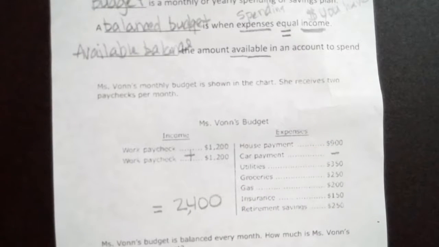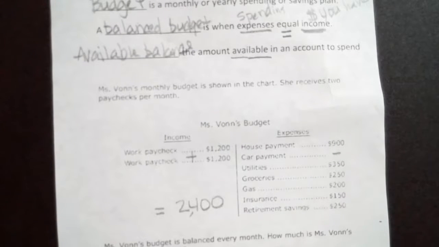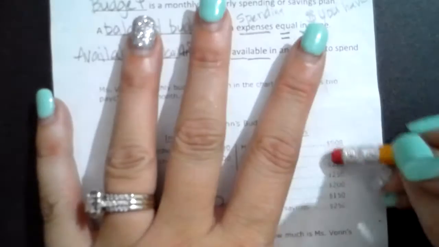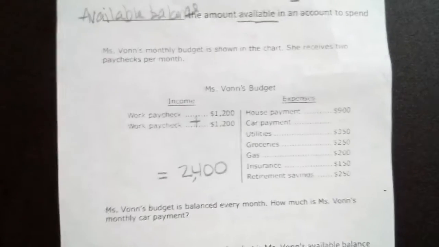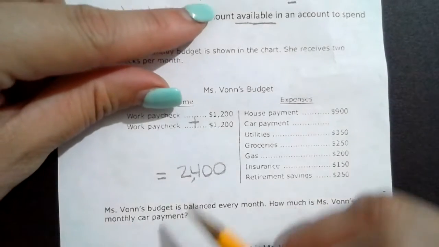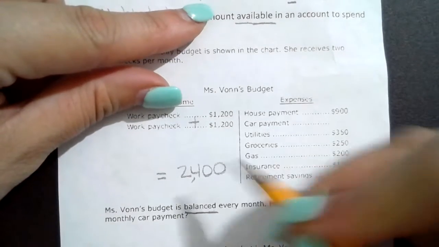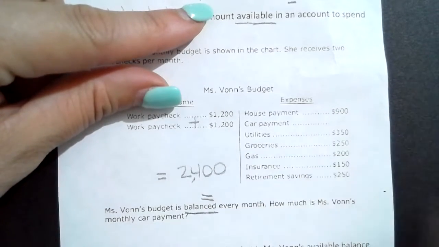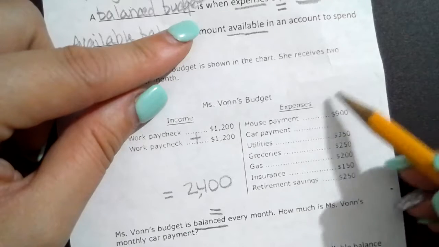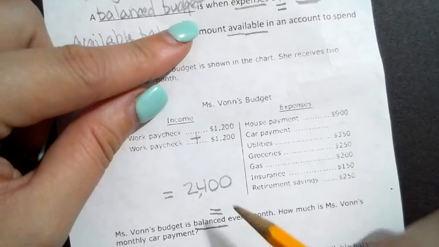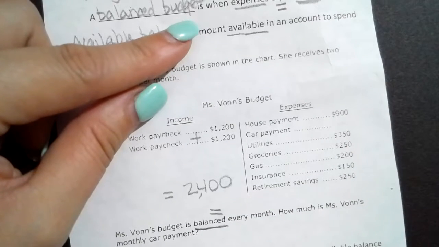Miss V's budget is balanced every month. How much is Miss V's monthly car payment? Oh, she does have a car payment. Let me mark that off. That's what they're trying to figure out. How much is her car payment? Well, if her budget is balanced, we read earlier that means it's equal. So we know that everything we add up over here is going to equal what? Her income.